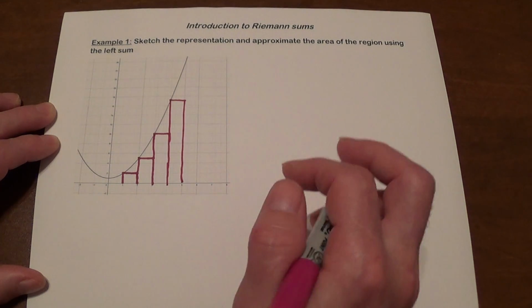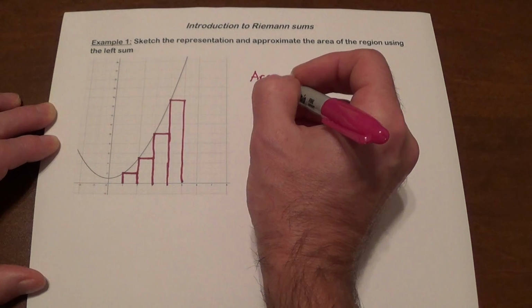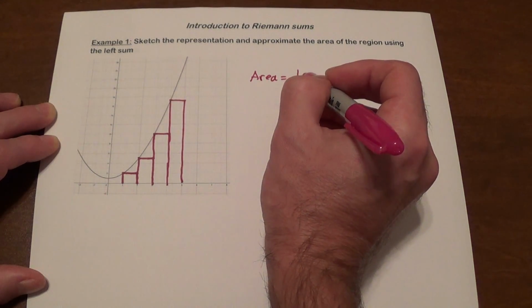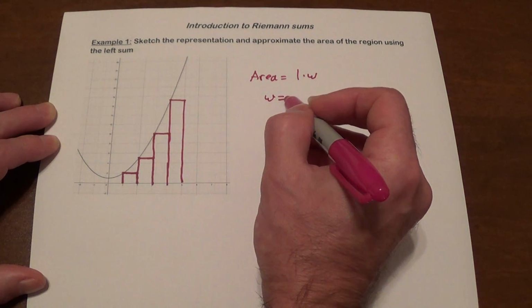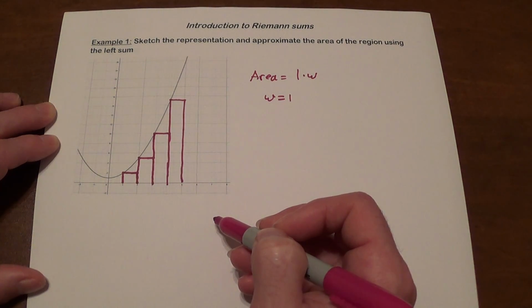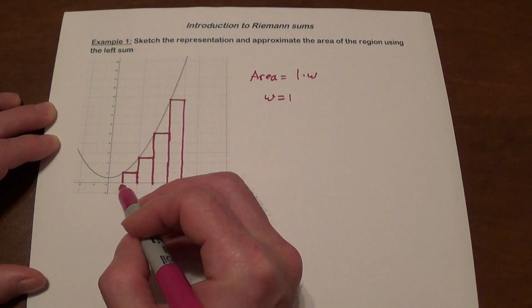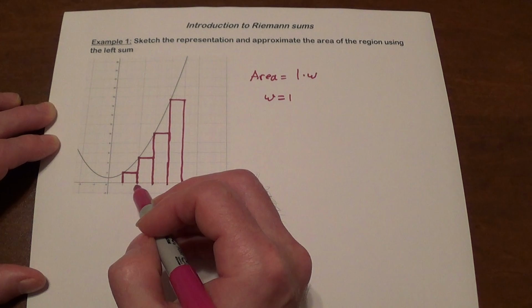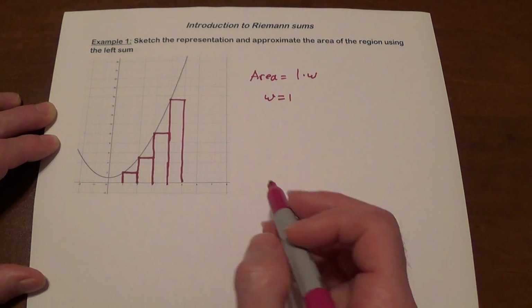So how are we going to do that? Well, to find the area of a rectangle, it's length times width, right? In our case, the width is going to be the same, width equals 1. And the length, which we're going to view as the height, is determined by the value of the function at that particular point. The height of the first rectangle is determined by the value of the function at 1, because that's how far you go. The height of the second rectangle is determined at 2, for the third one at 3, for the fourth one at 4.